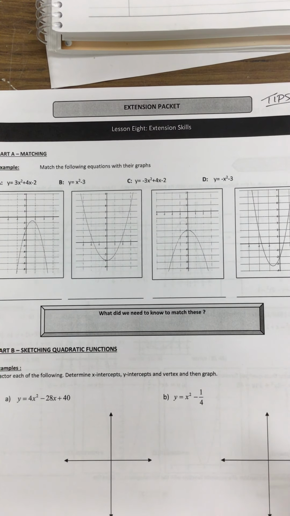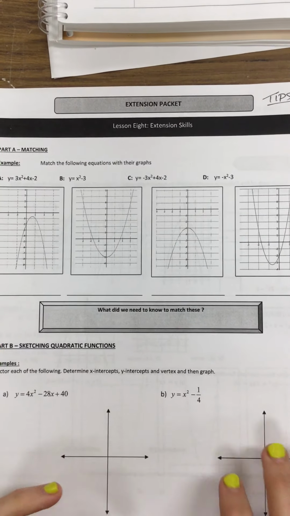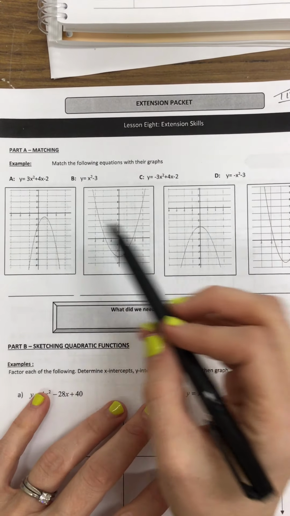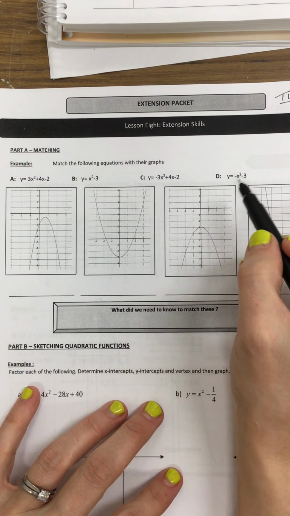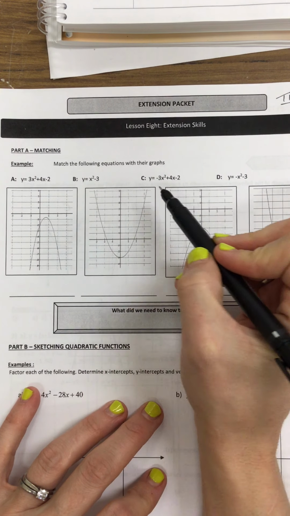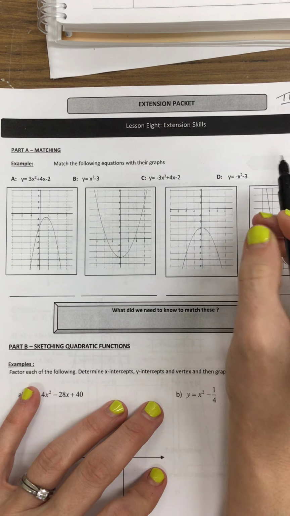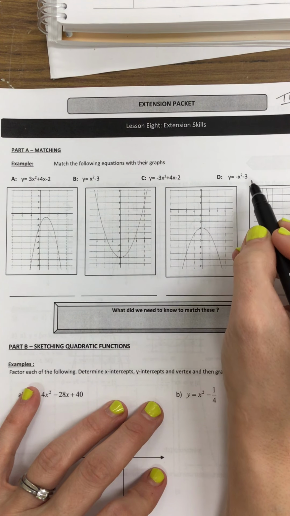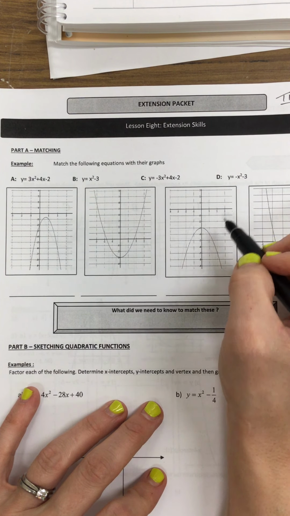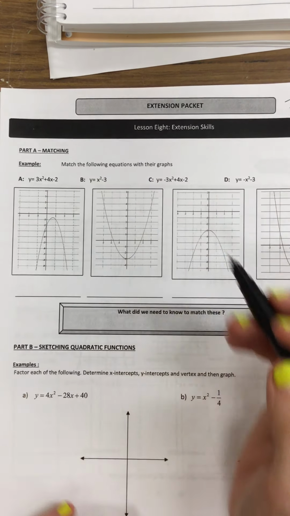I'm going to give you some quick, helpful tips for finishing your extension packet, your extensions for the quadratics. For graphing, you can look quickly at your A values to see if the graphs open upward or downward. As soon as you see a negative A value, you'll know that the graph is upside down. The other thing you'll want to look for is the y-intercept, which is the constant at the end of the equation. That'll tell you where the graph goes through the y-axis.